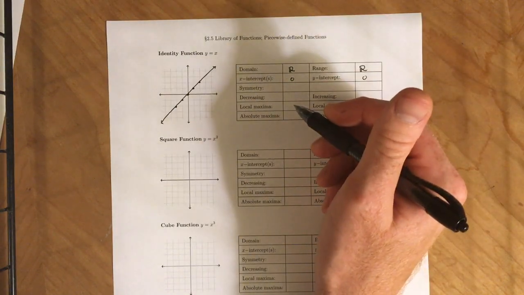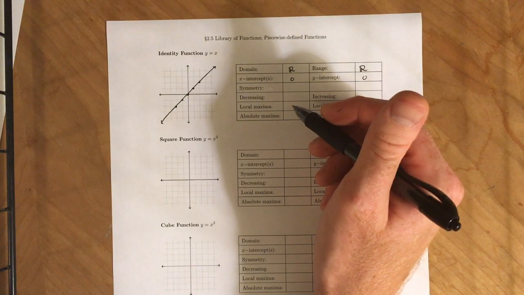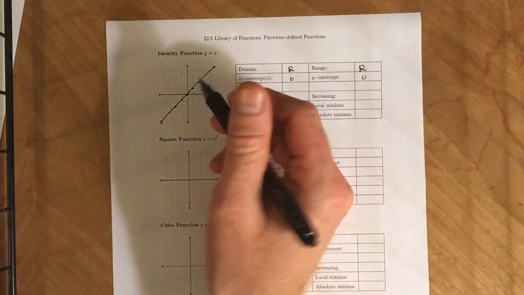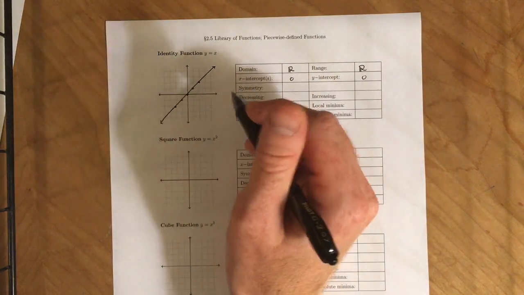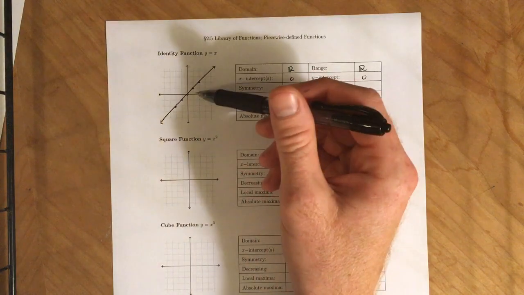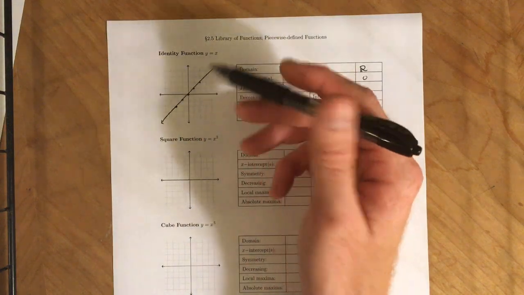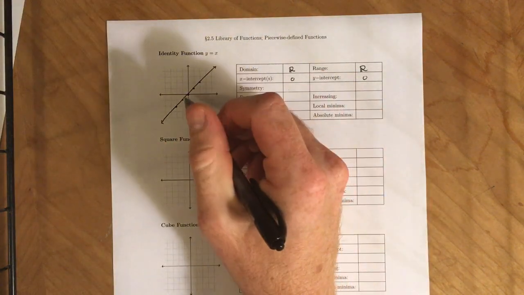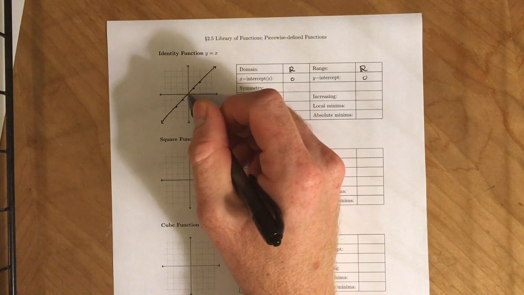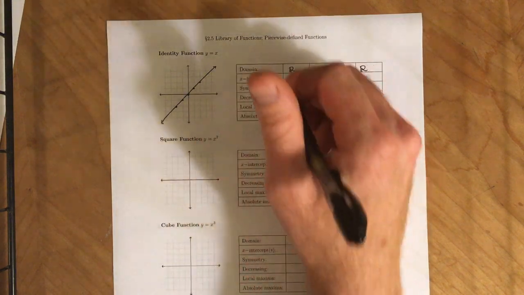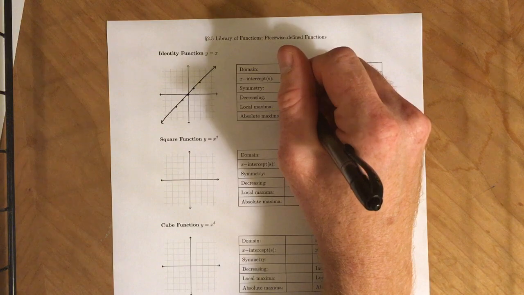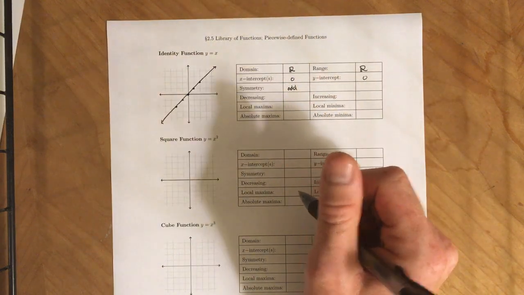The symmetry, well, it's not even because it's not symmetric over the y-axis. If we took this graph right here, spun it 180 degrees right about this point, you'd get the exact same graph back. So that means that this is an odd function.